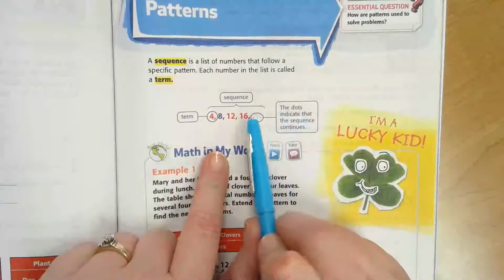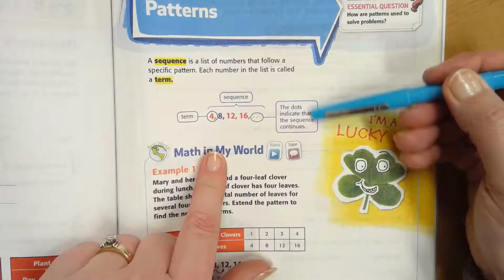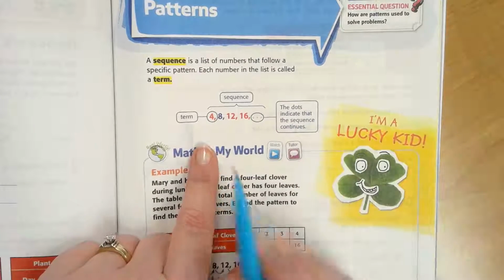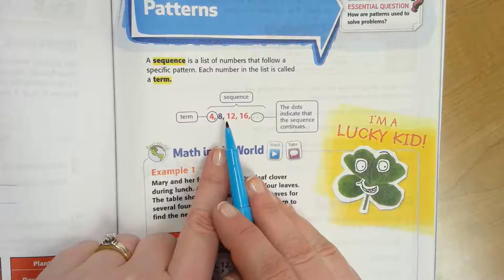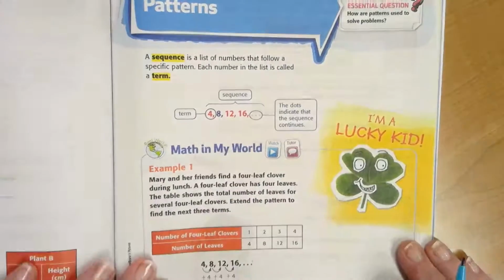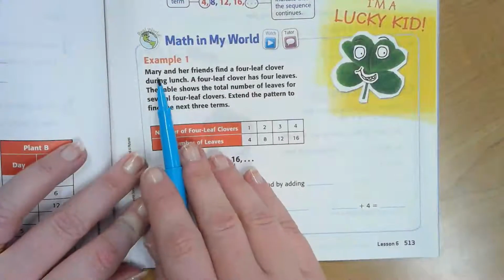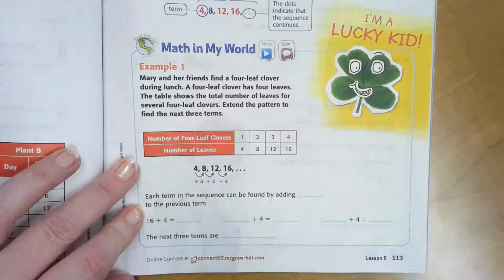If you see dots at the end of a pattern, that just means that the sequence is continuing. Our terms, notice, are separated by commas. So let's look at some patterns. Example 1 says, Mary and her friends find a 4-leaf clover during lunch. Exciting. A 4-leaf clover has 4 leaves.